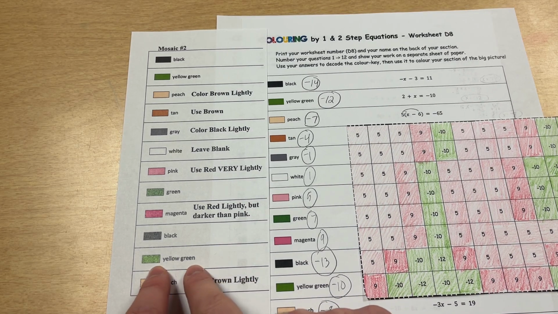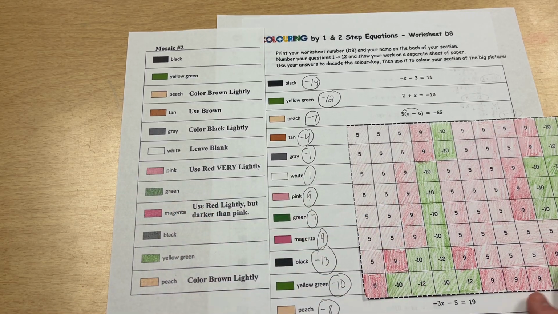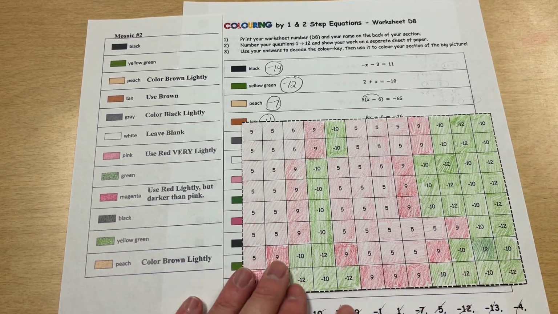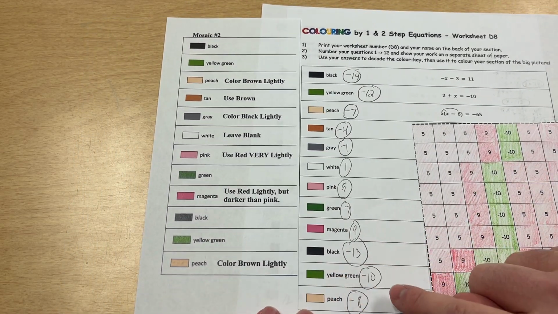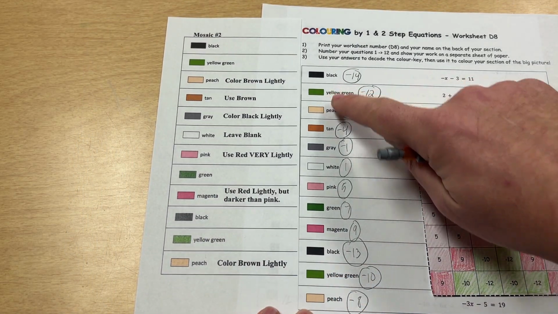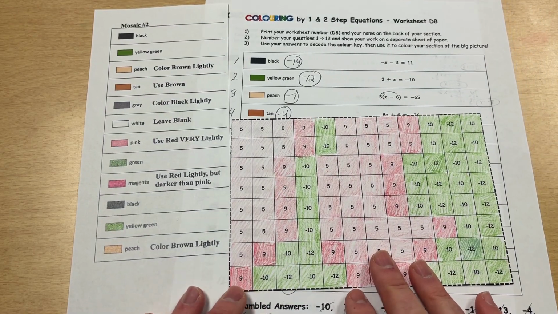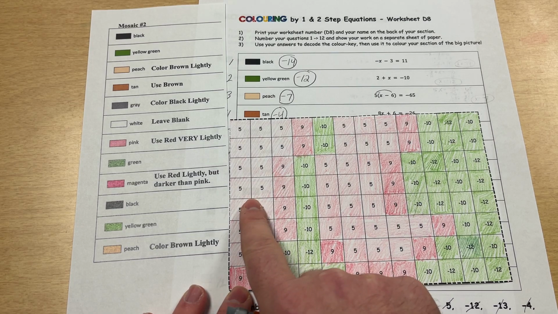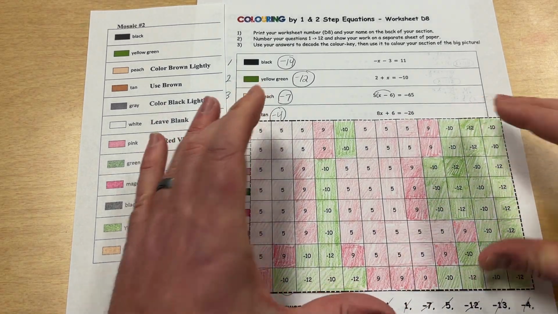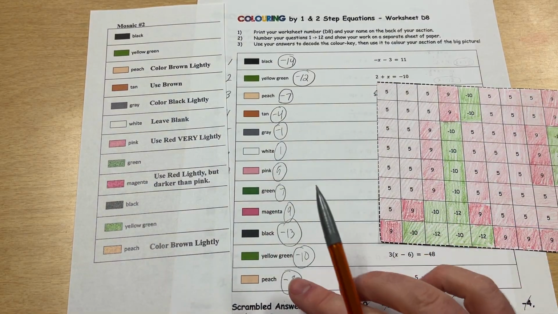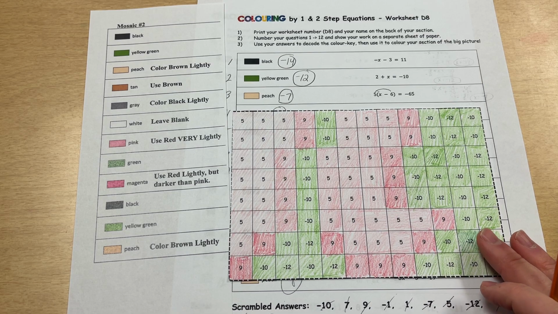There is a yellow green, a black, a regular green, and so on, so those I was able to just color. Notice that my -12 and -10 answers are both the yellow green, so don't think you messed up. Sometimes you'll have that. Notice I only ended up using the pink, magenta, and yellow green in my entire little section. Just because you have answers for all of them doesn't mean all the colors are going to be used for this one.